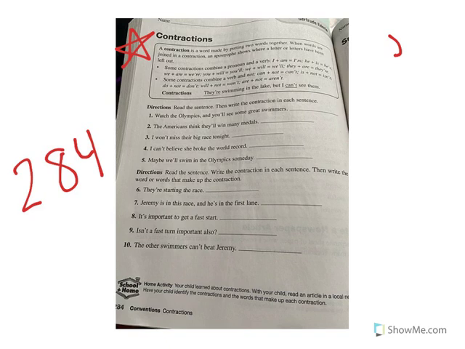Some contractions combine a pronoun and a verb. I plus am equals I'm. He plus is equals he's. We plus are equals we're. You plus will equals you'll. We plus will equals we'll. They plus are equals they're. Some contractions combine a verb and not. Can plus not equals can't. Is plus not equals isn't. Do plus not equals don't. Will plus not equals won't. Are plus not equals aren't.